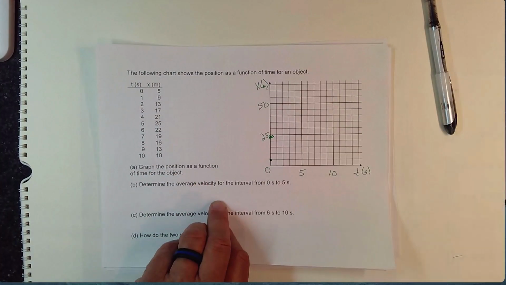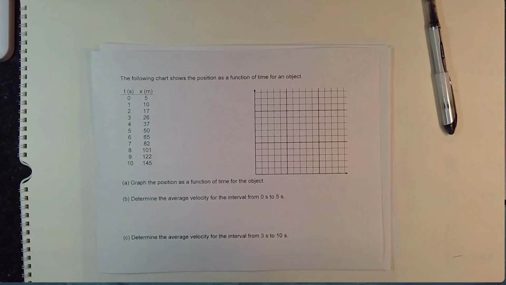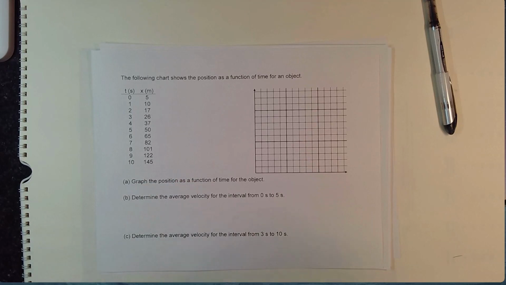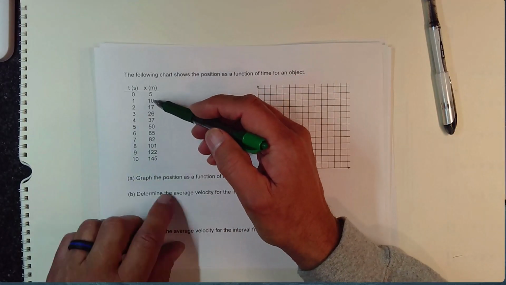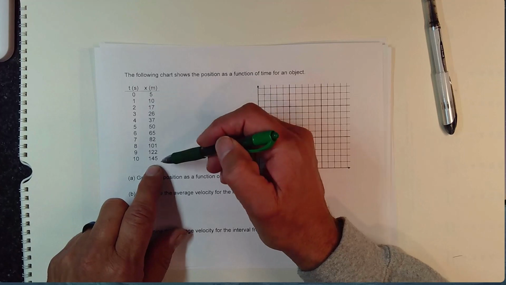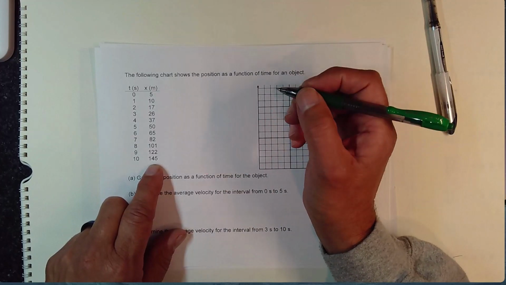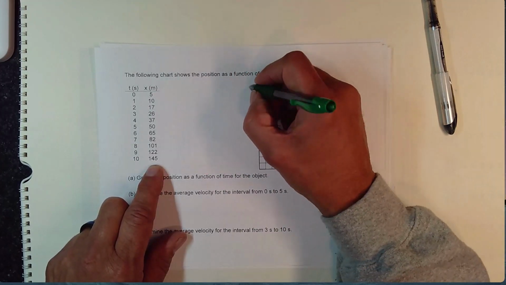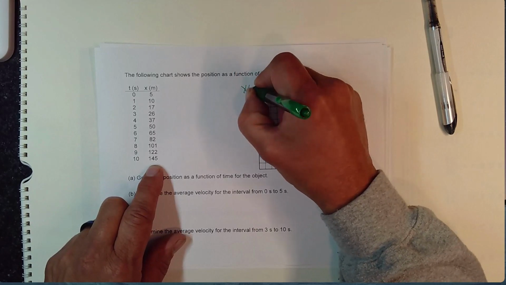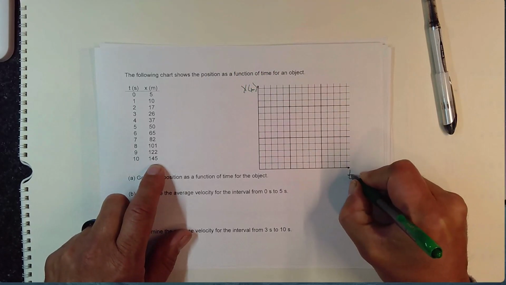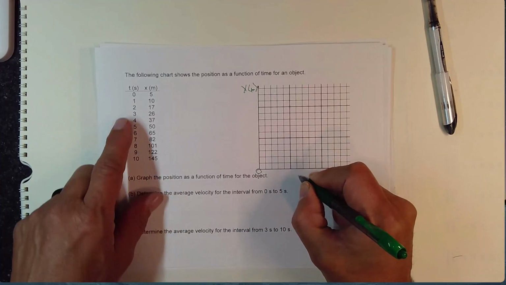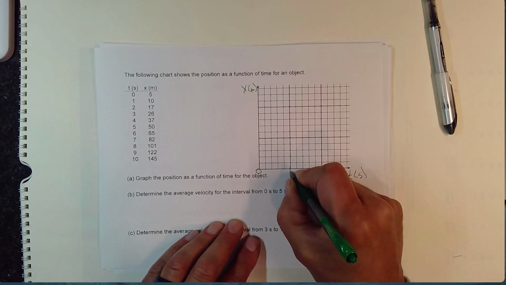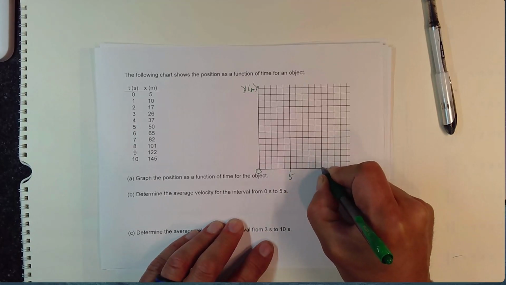What about the next problem on the sheet? Shows a position versus time graph for an object. Okay, well, let's see. Holy cow. It goes from 5 meters up to 145 meters. Going to have to do something drastic with our vertical scale here. X in meters, T in seconds. I can still have the origin down here. The time is just 10 seconds again, so I can have a 5 here and a 10 there.